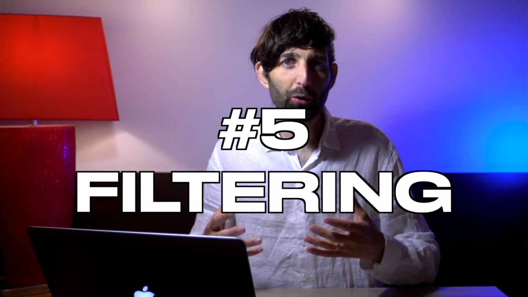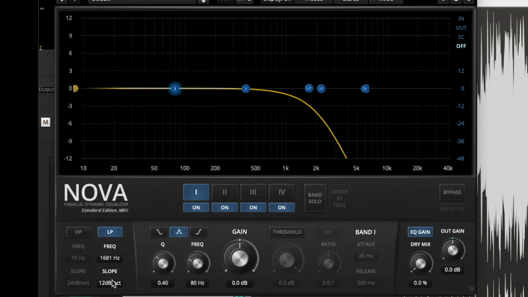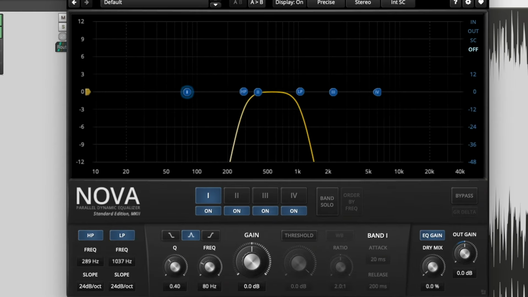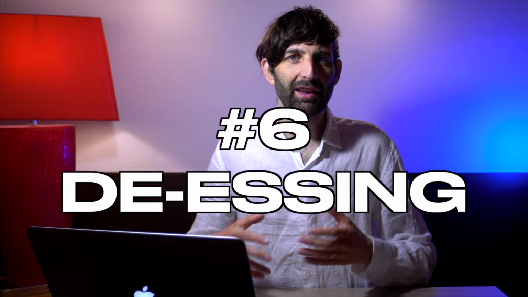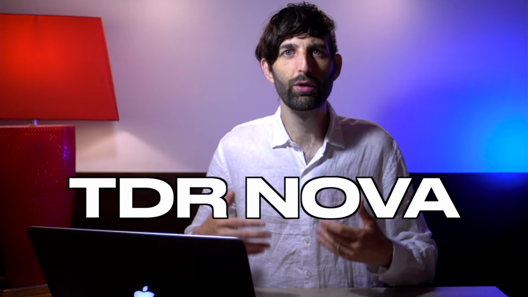Now, my favorite filter plugin to get really clean low pass and high pass filters, or really dirty low pass and high pass filters and do automation sweeps and really cool stuff, is a plugin called Nova. Now, when we're working with vocals, we really need a good de-esser. That is absolutely essential. And my favorite de-esser plugin is a plugin called Nova.